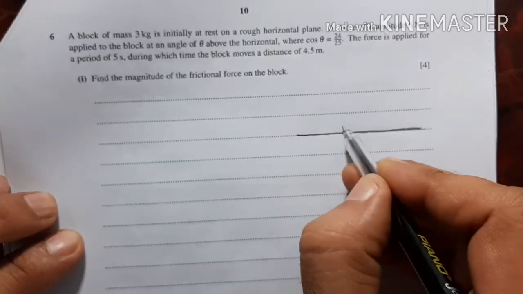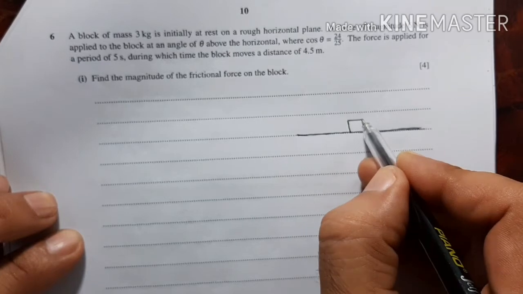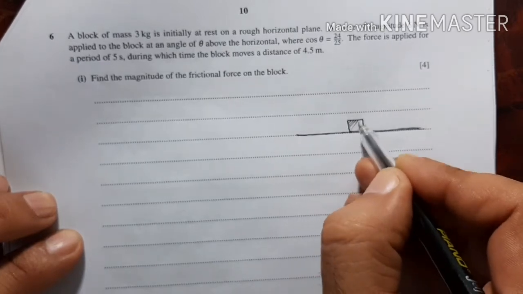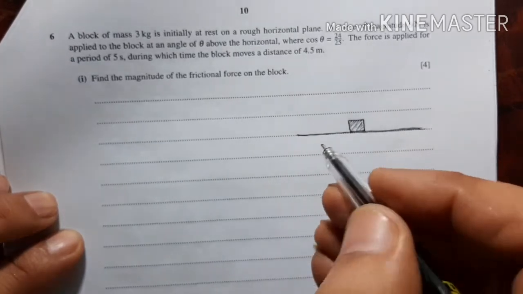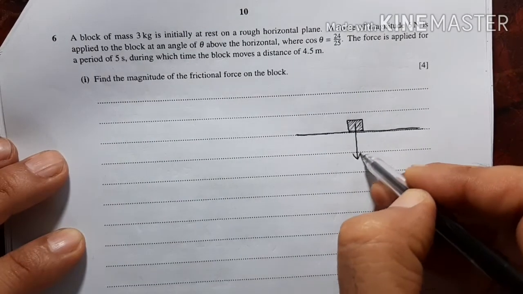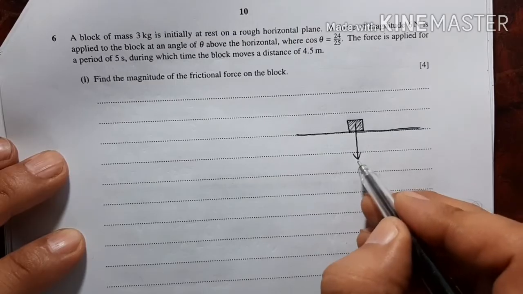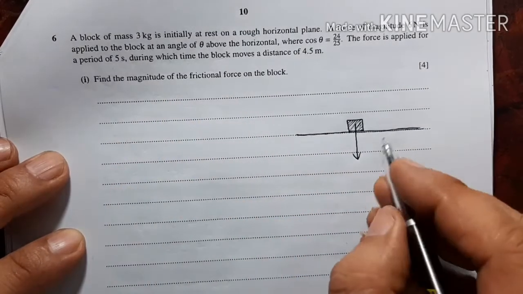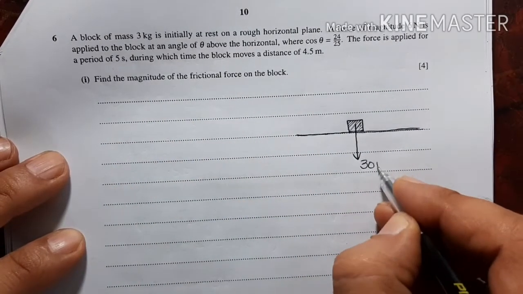Let's suppose this is the horizontal ground. This is the block. The weight of the block is actually going downwards. The mass is 3 kg, so the weight will be 30 newtons.